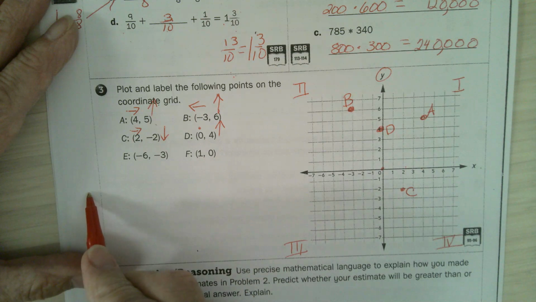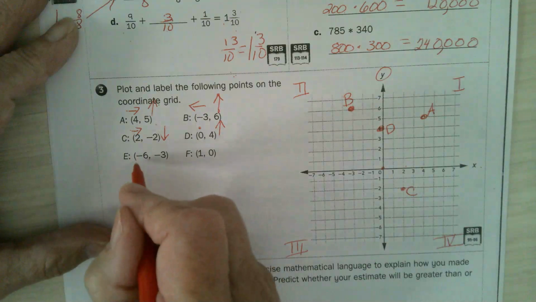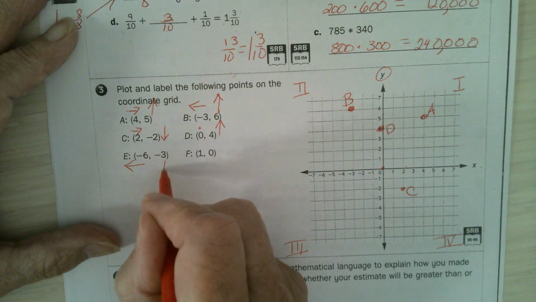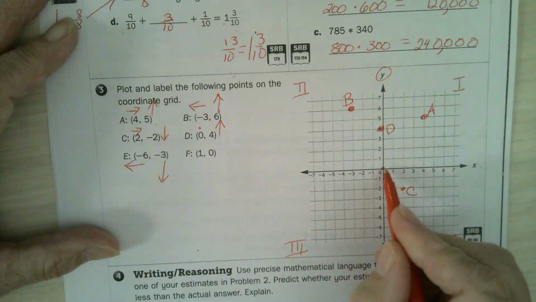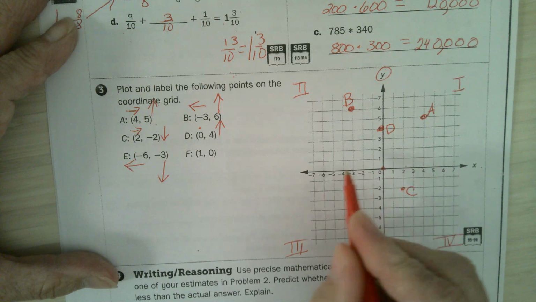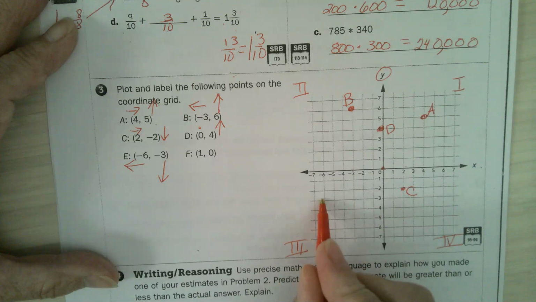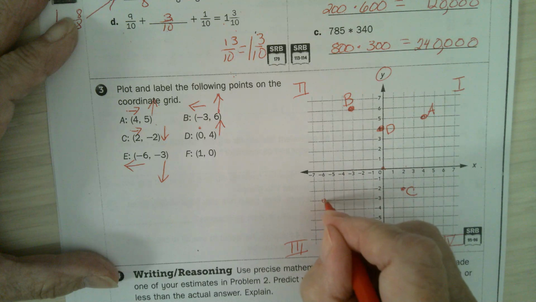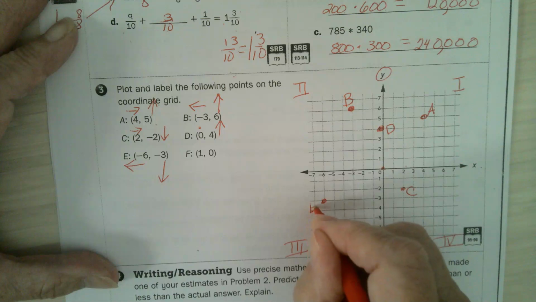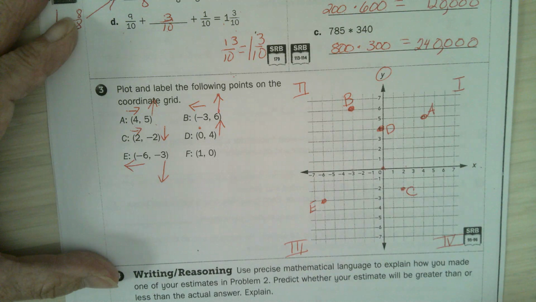Letter E. In letter E, you're going to go left 6 and down 3. Start at the origin, left 6, down 3. And that is letter E. Our last one, oh, and that's in quadrant 3, isn't it?